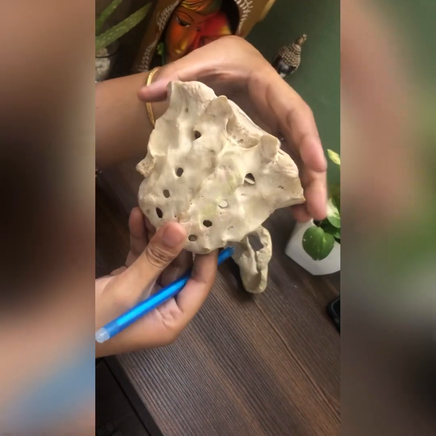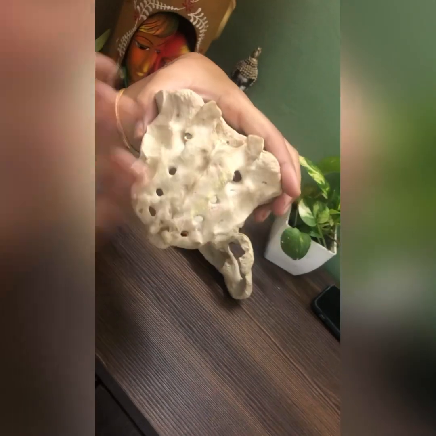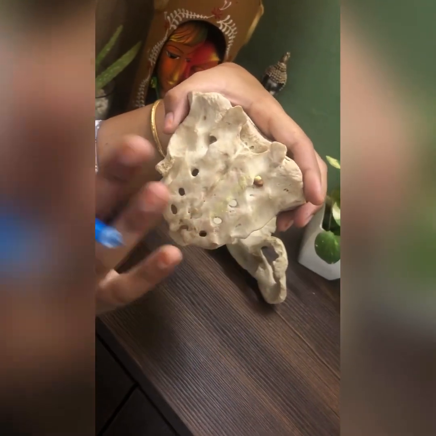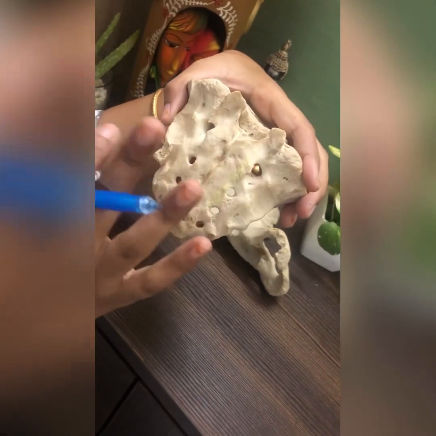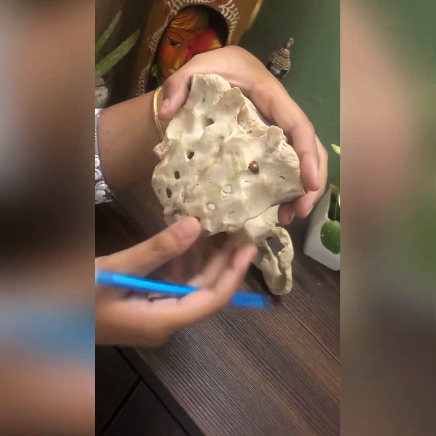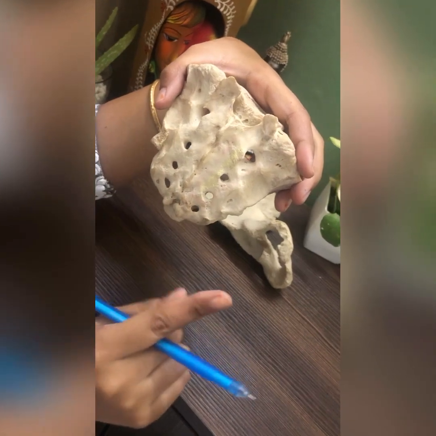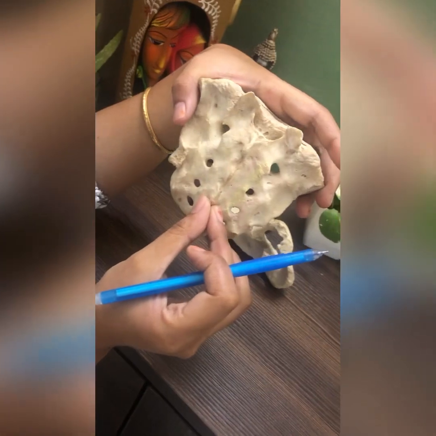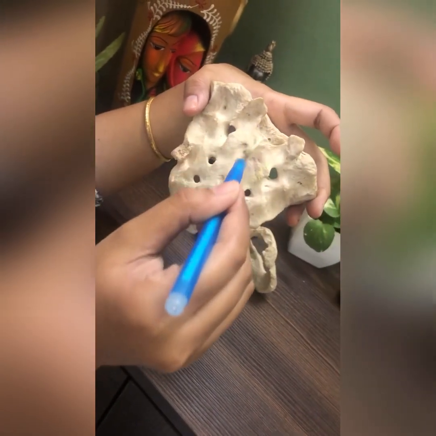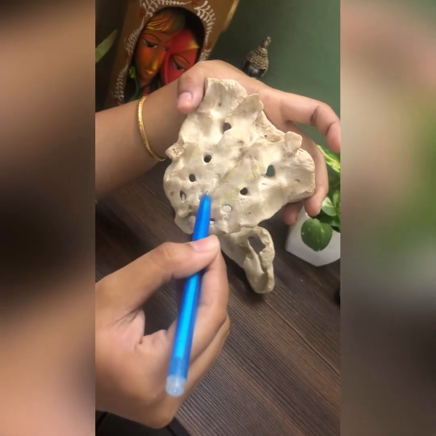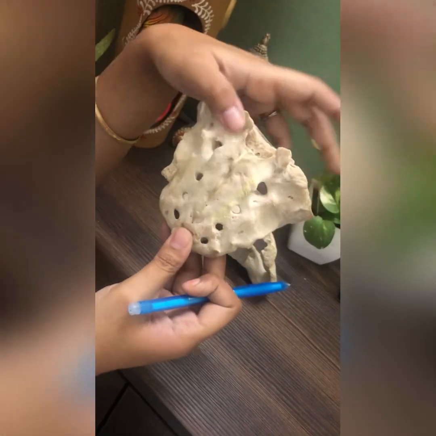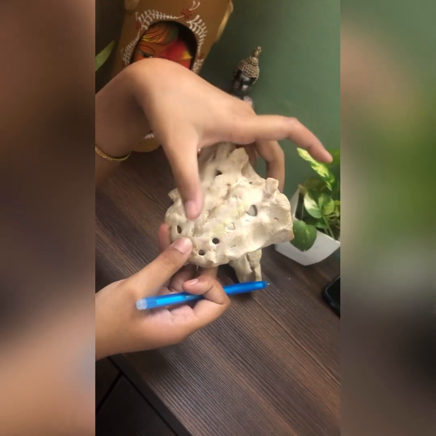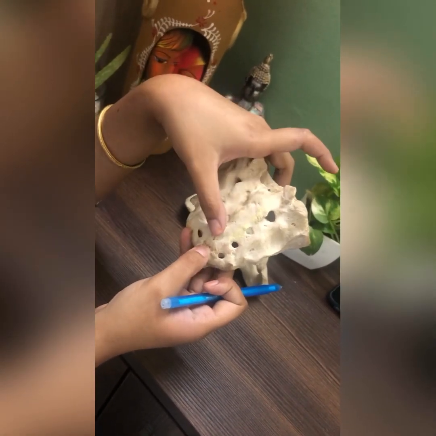Fine. Now come to this dorsal surface of the sacrum. This dorsal surface of the sacrum provides 5 important longitudinal crests. First one is this median sacral crest. This is in the midline, so this is the median sacral crest. This is formed by the fusion of the spines of 5 sacral vertebrae.